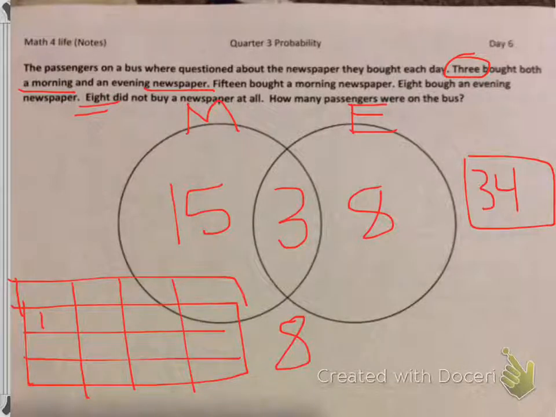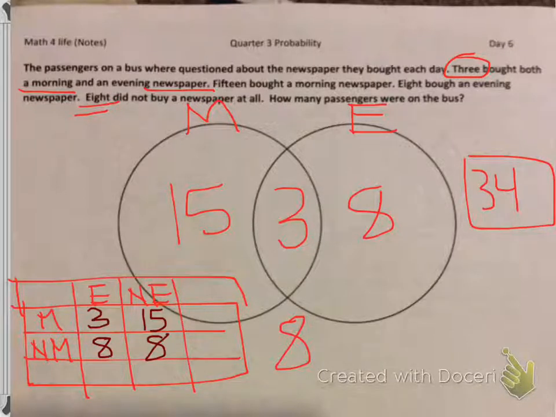So you would go morning, not morning, evening, not evening, and then do the totals, just like you did for all of the other frequency tables that we've been doing. So if I was going to do morning, it said the overlap of morning and evening is 3. Morning but not evening was 15. Evening only was 8. And people who didn't get any at all was 8.